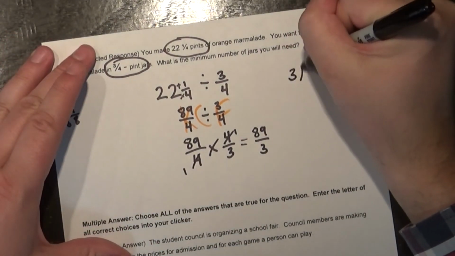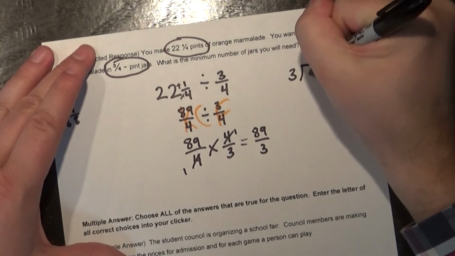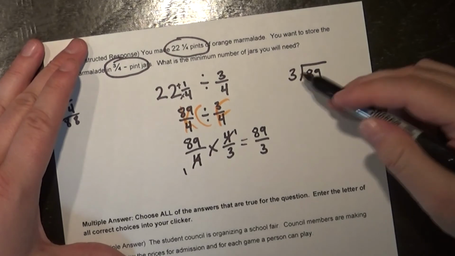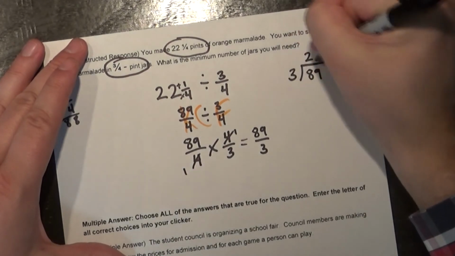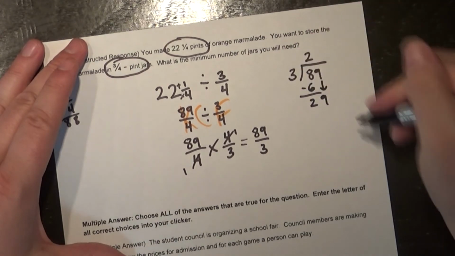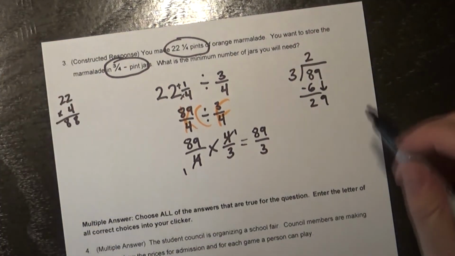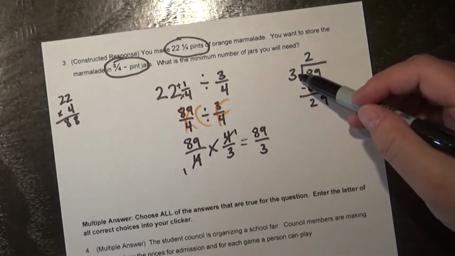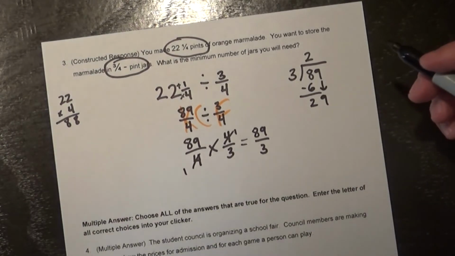So I'm going to take 3 as my divisor and 89 as my dividend, and then I can divide. So 3 goes into 8 2 times. 2 times 3 is 6. Subtract, I get 2, bring down my 9. 3 goes into 29. I really like to think about this one. It's not quite 10, because 10 times 3 would be 30, so it must be 9.